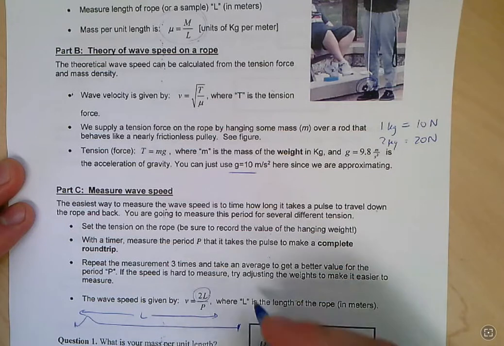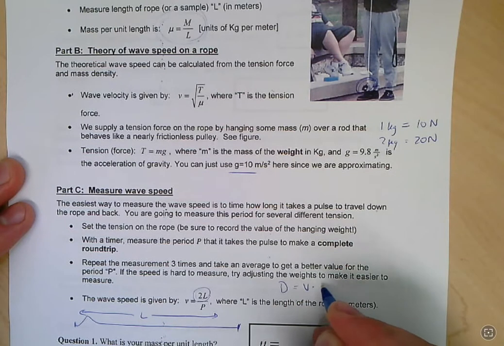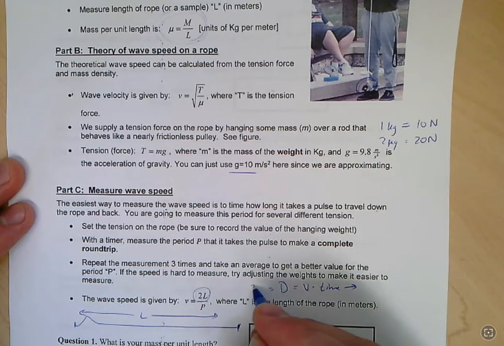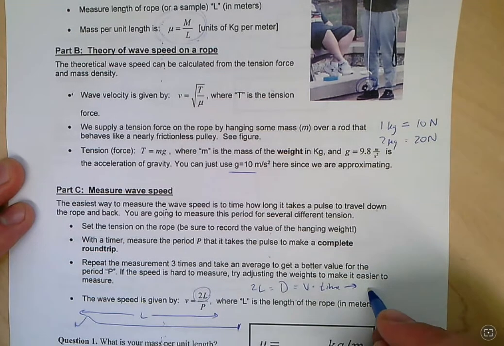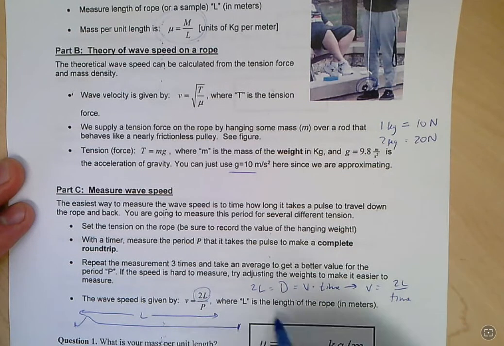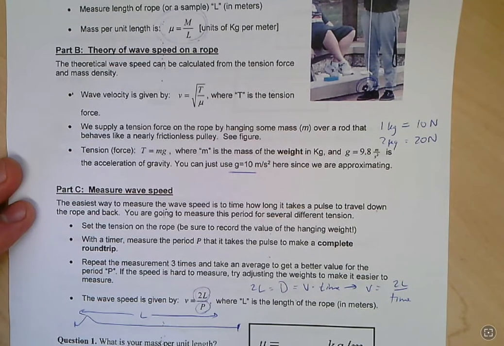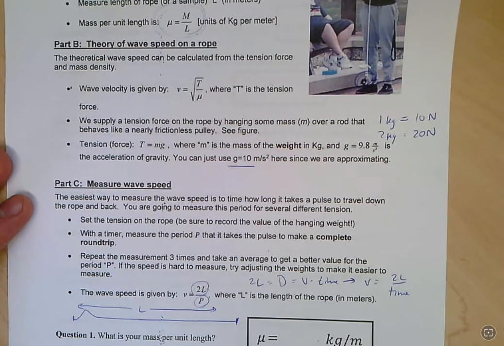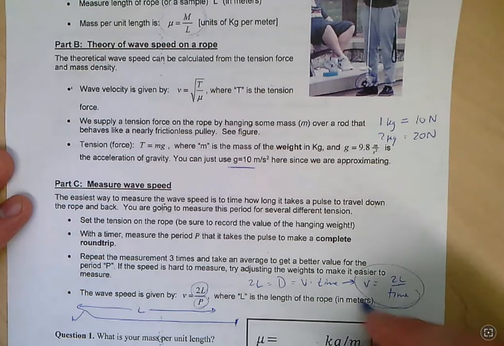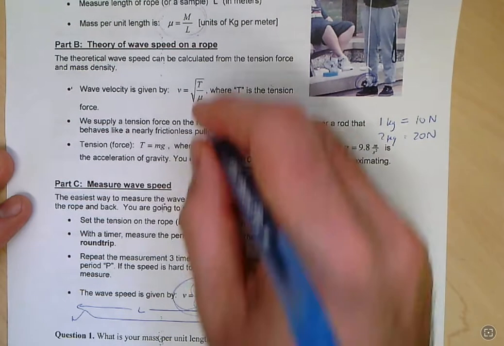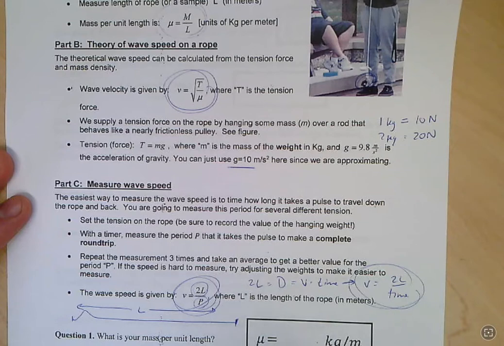So in other words, if you remember, distance is equal to speed times time, that distance is equal to 2L in this case. If we solve for the speed, we get 2L divided by the time it takes, which we call the period, to go there and back. Okay, so that's the setup. Ultimately, the speed we calculate from the tension formula should match the speed that we measure here. So these two should be the same as each other, we hope.